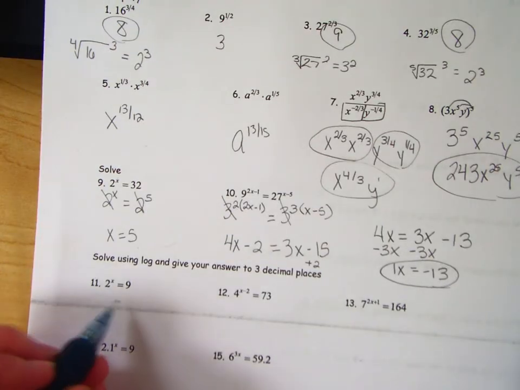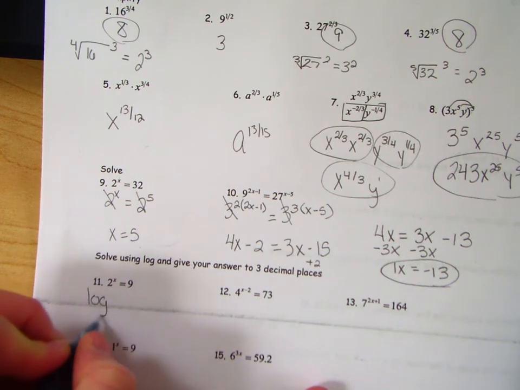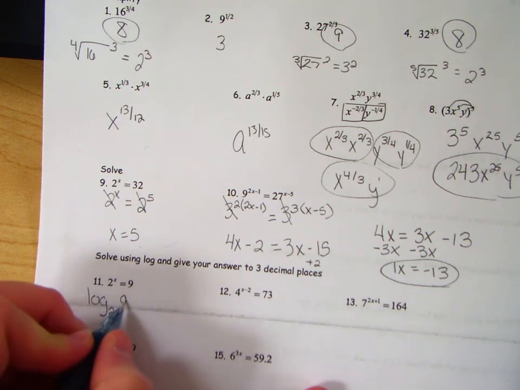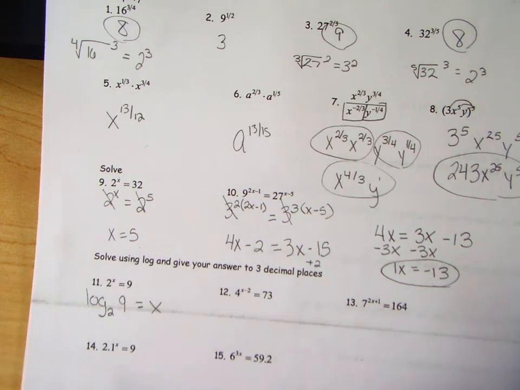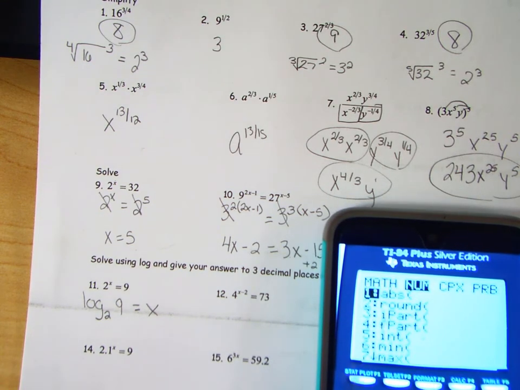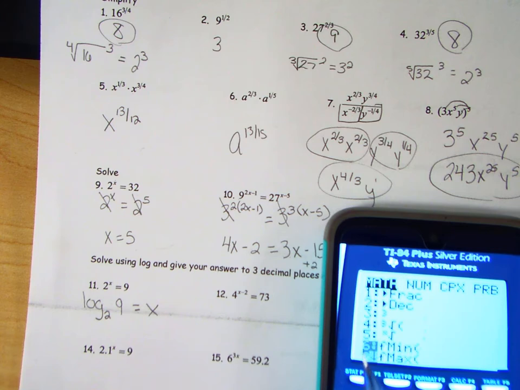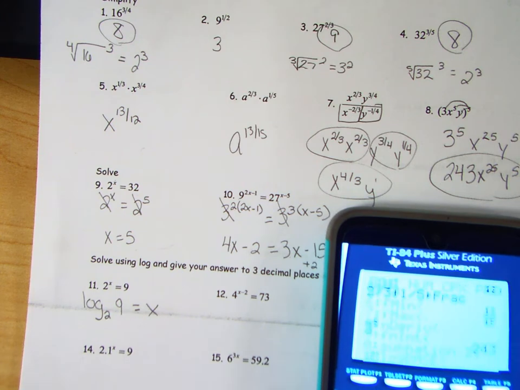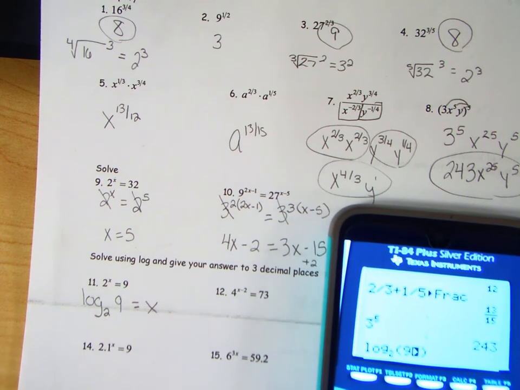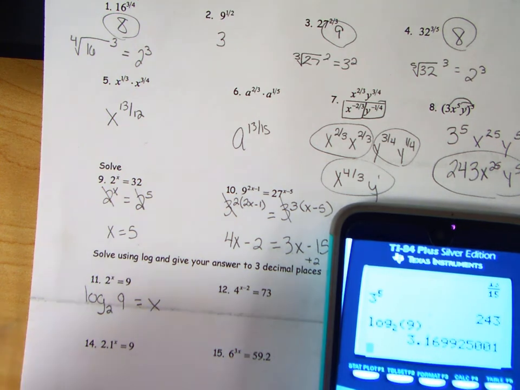Number 11. There is no common base, so we're going to need to use a logarithm. So you'll do log with a little itty bitty 2 of 9 equals x. So the base is 2. Then your calculator does have that log feature under math. There it is. You're going to put a 2 here and a 9 here, and your answer, it says 3 decimal places, so 3.170.